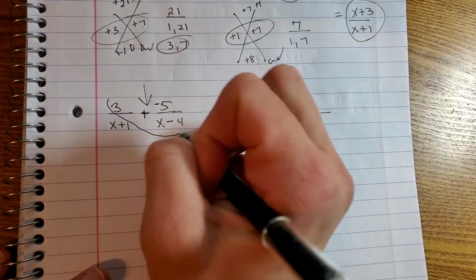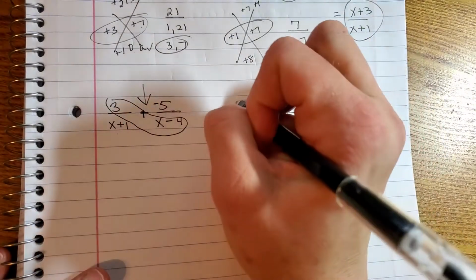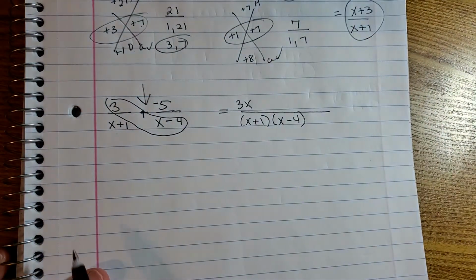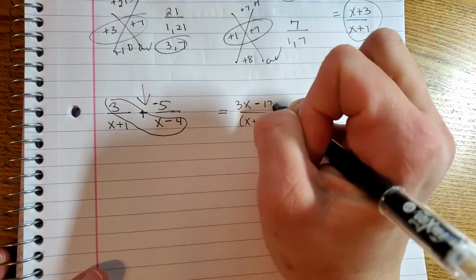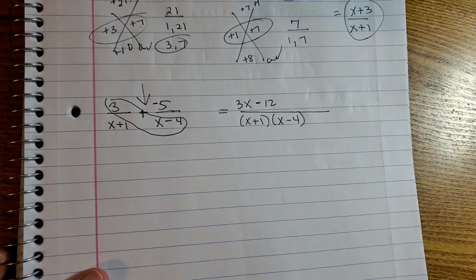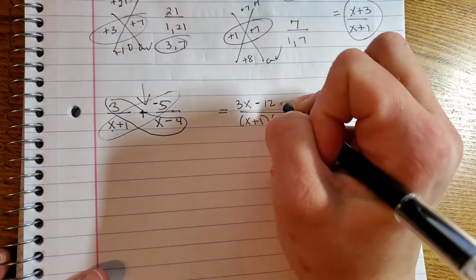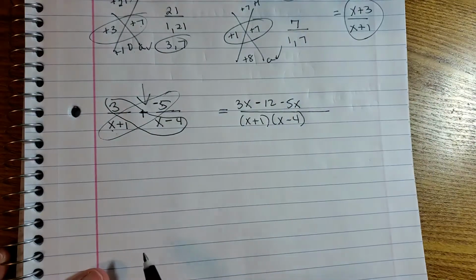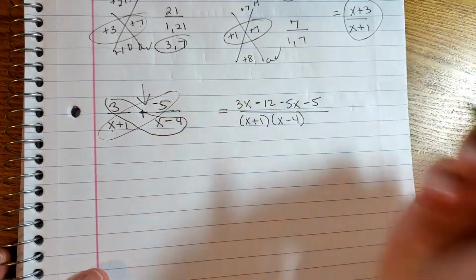Now we're going to go ahead and cross multiply. 3 times x is 3x. 3 times negative 4 is negative 12. Then we're going to go the other way. Negative 5 times x is negative 5x. And negative 5 times 1 is negative 5.